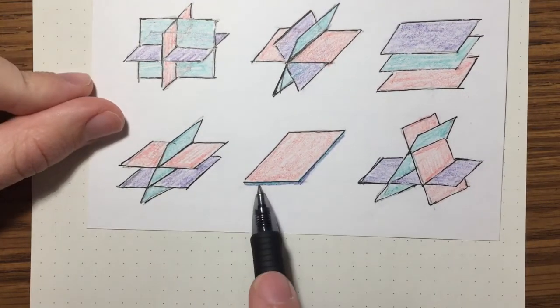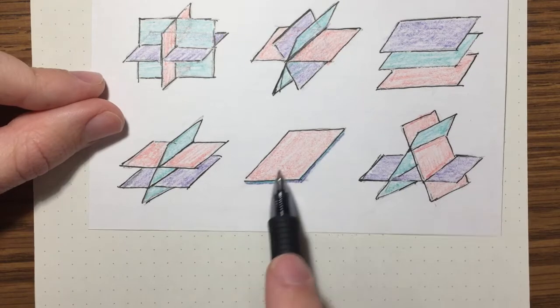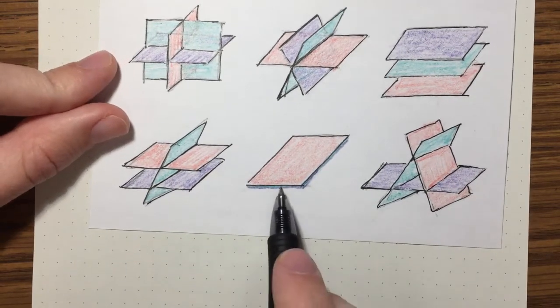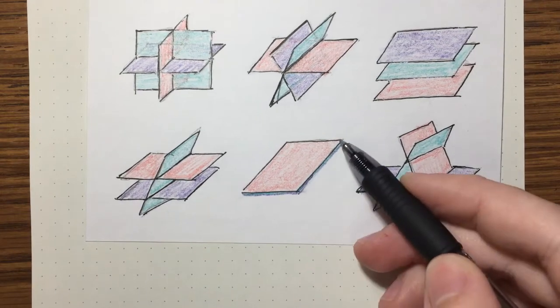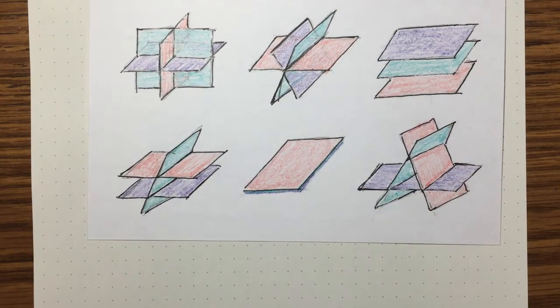This one, it's hard to see, but it's basically the same plane three times. That's what I was trying to get at here. And so that can happen, right? And you can have the same plane three times. How many solutions does that have? Well, infinitely many. And here the solutions actually form an entire plane, not just a line.